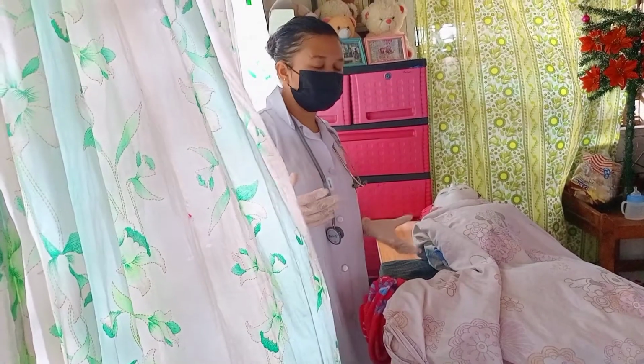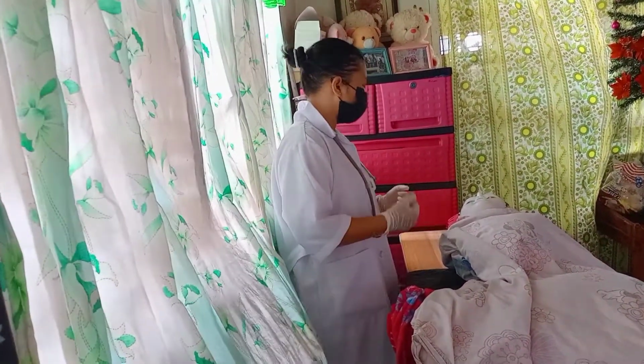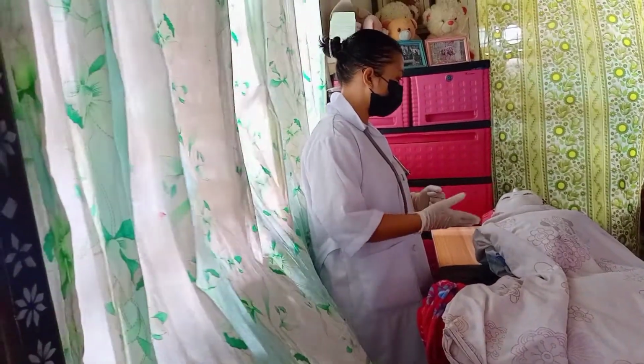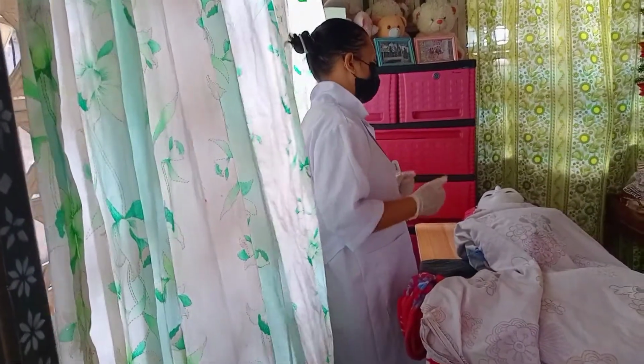So, ma'am, mag-ingana lang ka, ma'am, ha? Tud sa ma-retain ang aton nga solution po, ma'am. So, ma'am, magbantay lang ko diri sa imong gilid, ma'am, kung kanang kalibangon ka na after mga 30 minutes po.